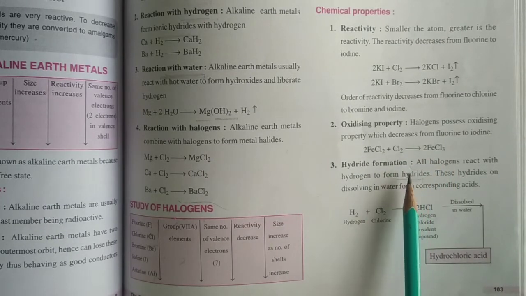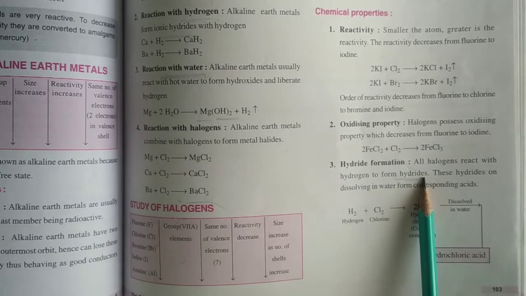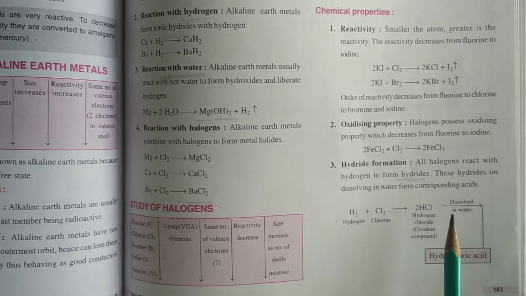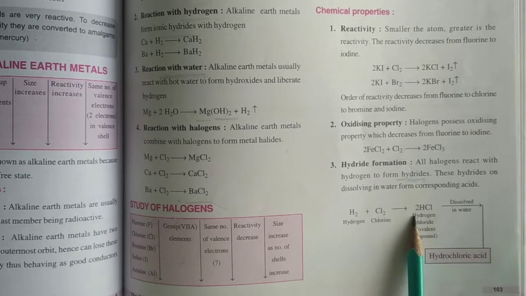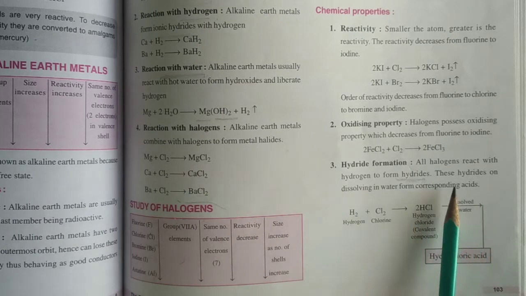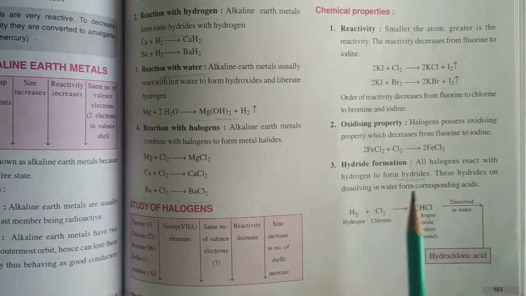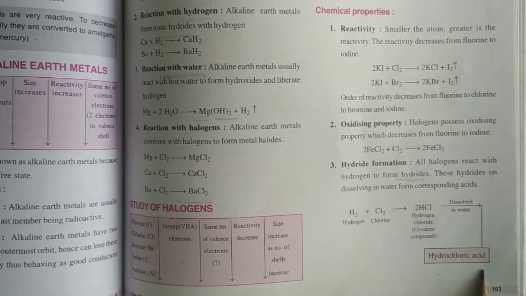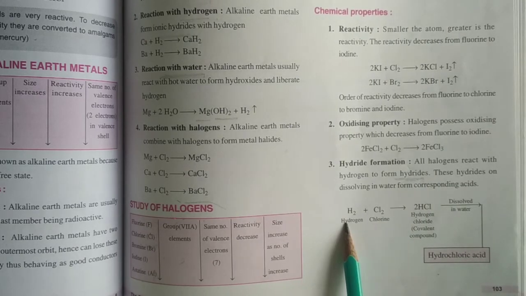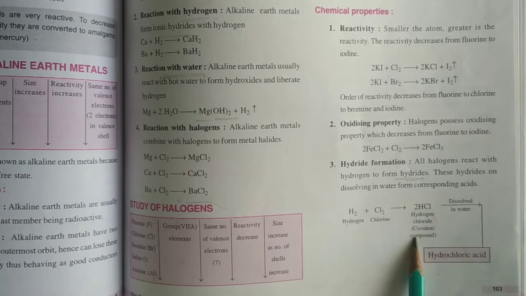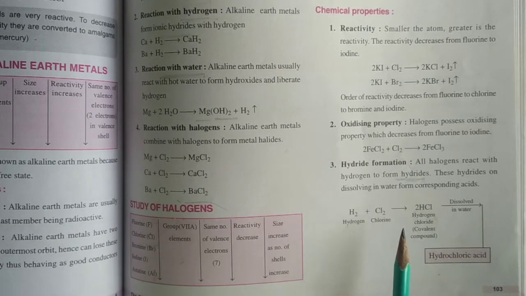When the halogens react with hydrogen, they form hydrides. For example, chlorine reacts with hydrogen to form hydrogen chloride. And these hydrides are covalent compounds. And when these hydrides dissolve in water, they form acids. For example, when hydrogen chloride is dissolved in water, it forms hydrochloric acid. Similarly, when bromine reacts with hydrogen, it will form hydrogen bromide. And when hydrogen bromide dissolves in water, it will form hydrobromic acid.